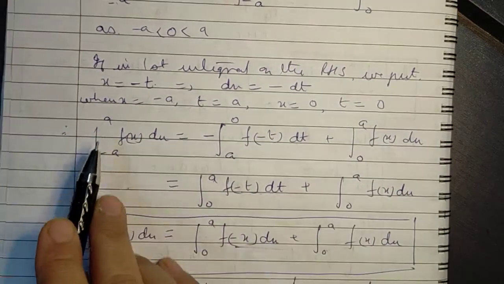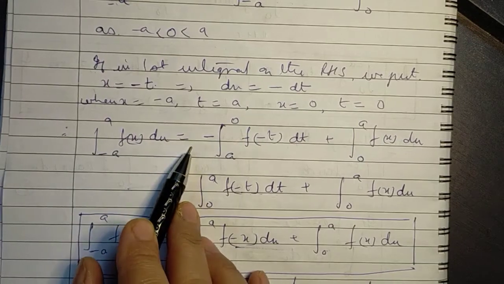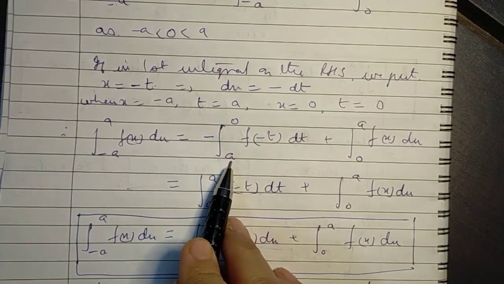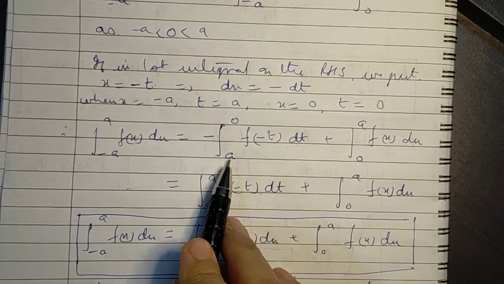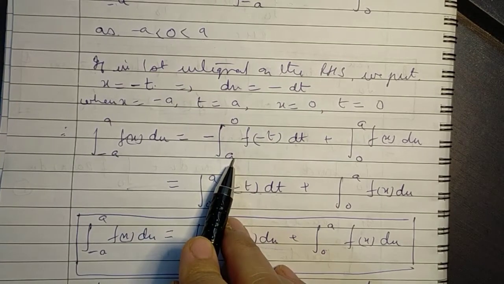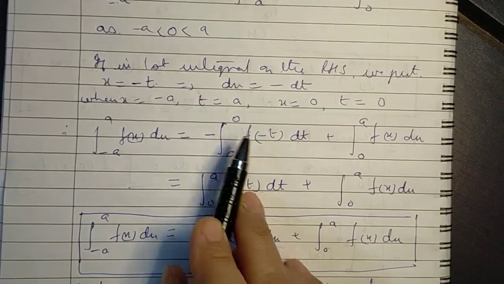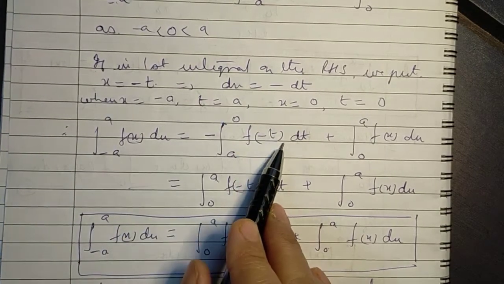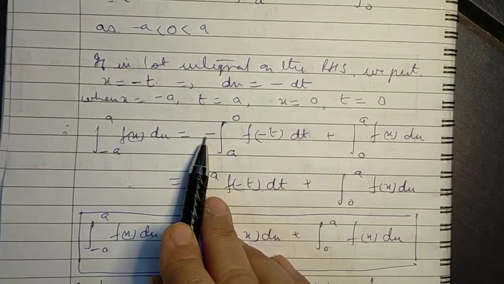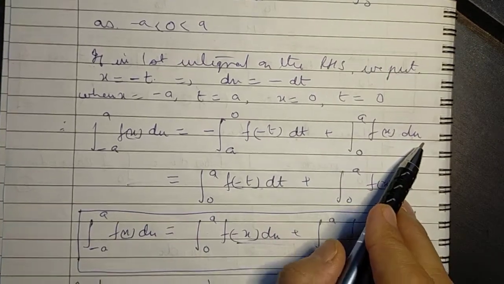So let's substitute. We get integral from minus a to 0 f(x) dx is equal to, now here the lower limit, we know that when x is minus a, t is a, so we write a here. When x is 0, t is 0, so we write 0 here. F of, in place of x we have written minus t, in place of dx it becomes minus dt, so we write minus here, dt over here. The second integral gets carried down as it is.